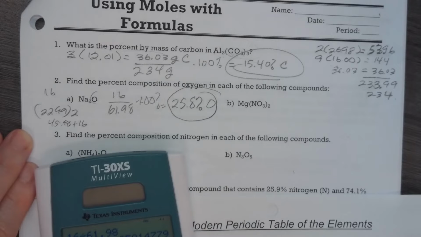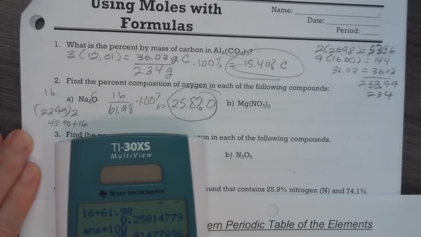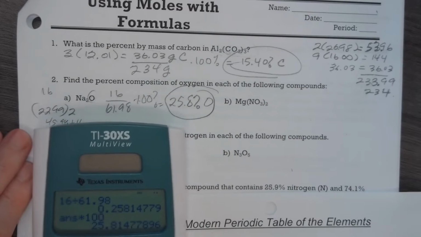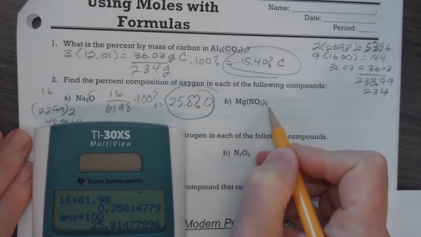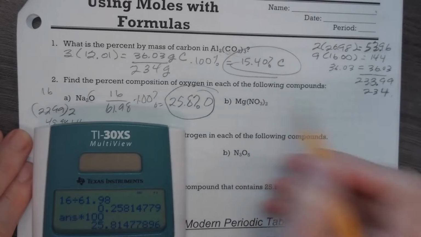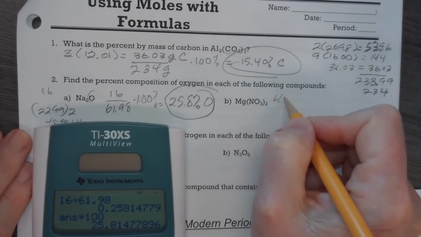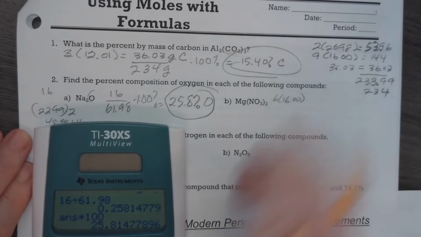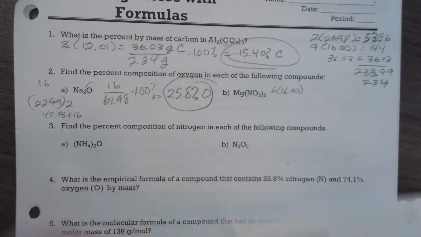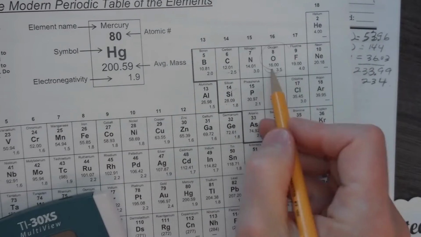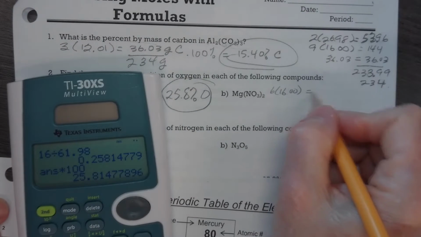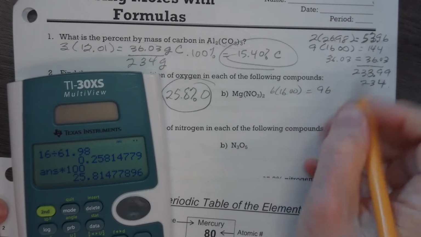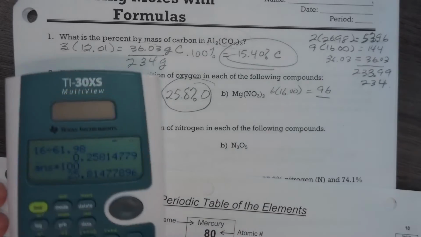Magnesium nitrate, we know it says 3 oxygens are in nitrate times 2, so I'm going to have 6 oxygens. Oxygen, by now you should know, is 16 grams per mole. 16 times 6 is 96 grams of oxygen. Okay.